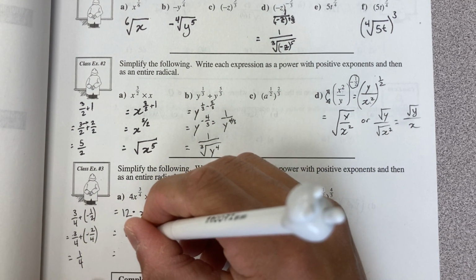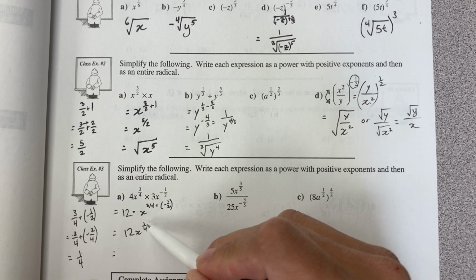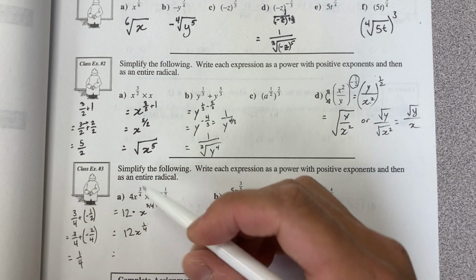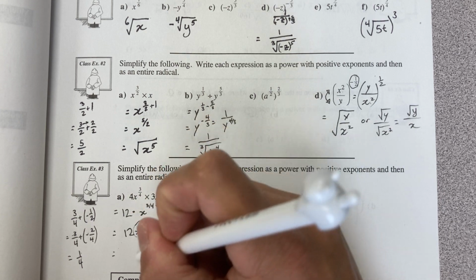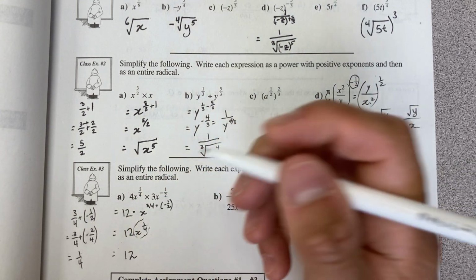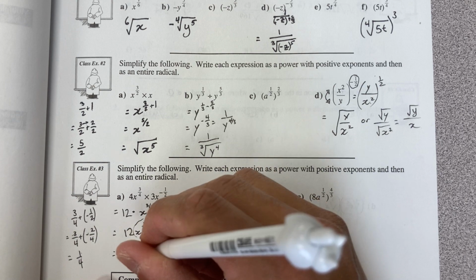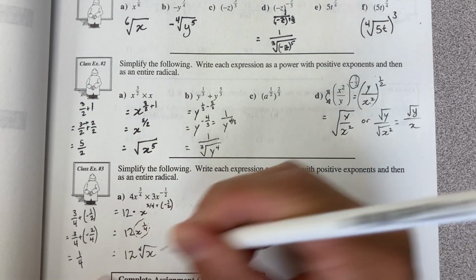Now, only the variable is attached to this exponent, and so when I turn this into a radical, I'm only taking that and turning it into the radical, where we will have a mixed radical. So 12 times the 4th root of x.